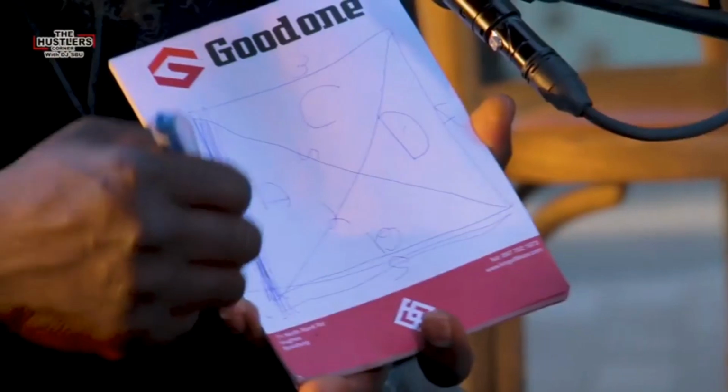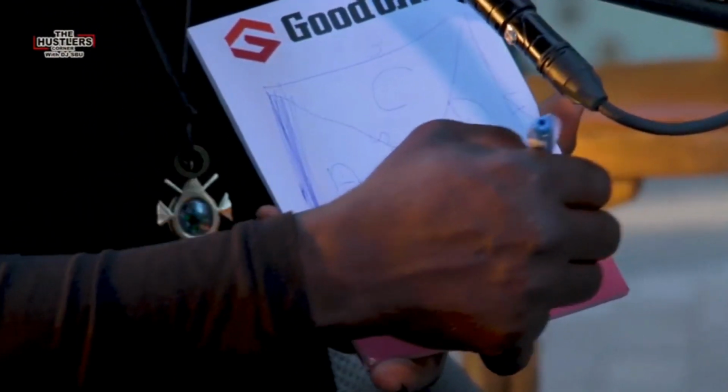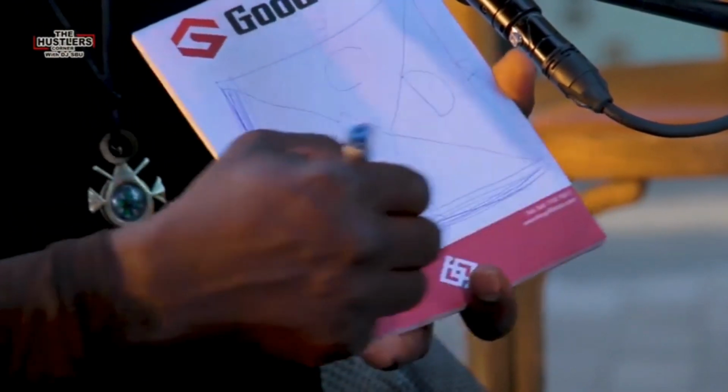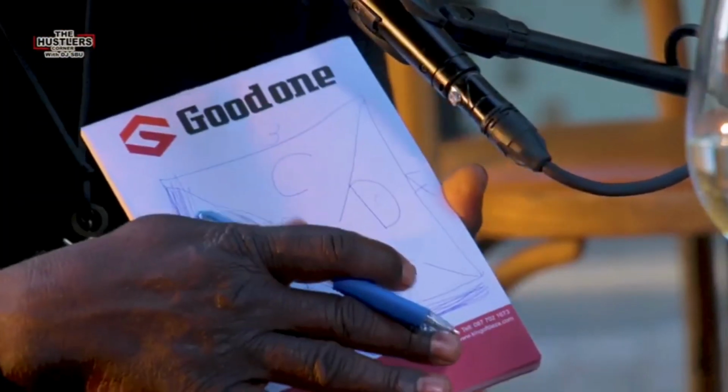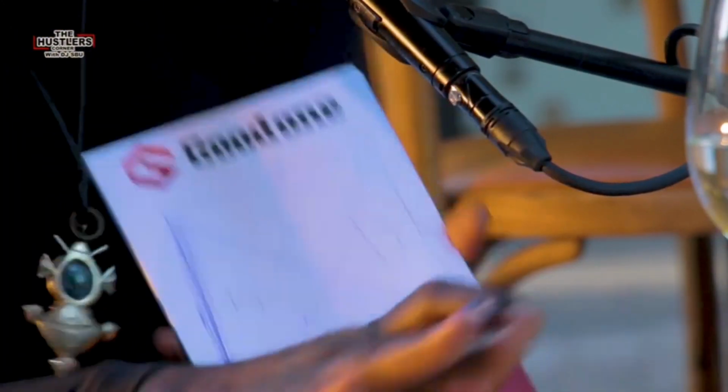Line number 2, build solid foundations. This speaks of family foundations. This speaks of academic foundations. This speaks of relationships, creating solid networks. Because when all this stuff comes crumbling down, you need a base on which you can fall.